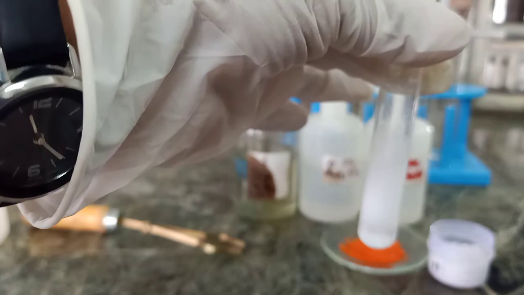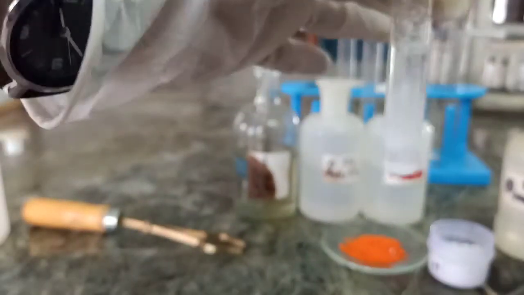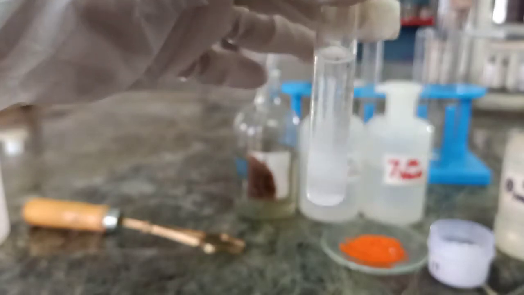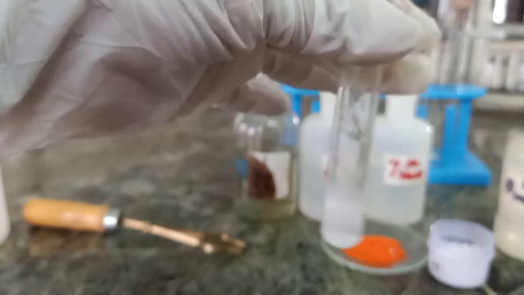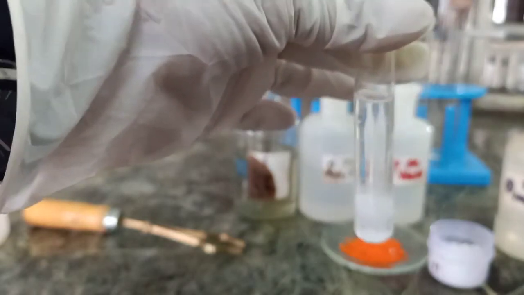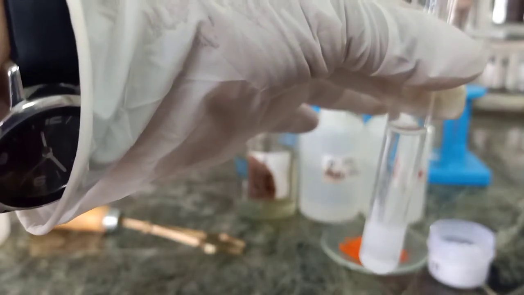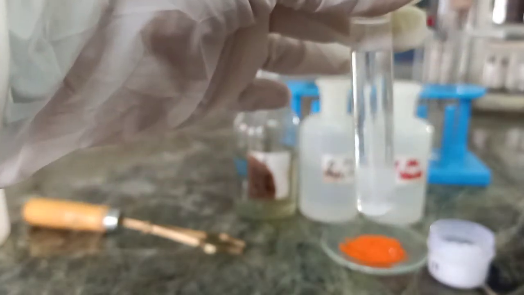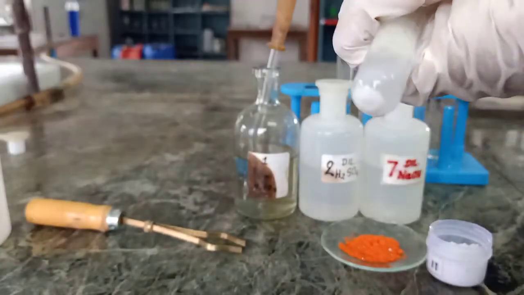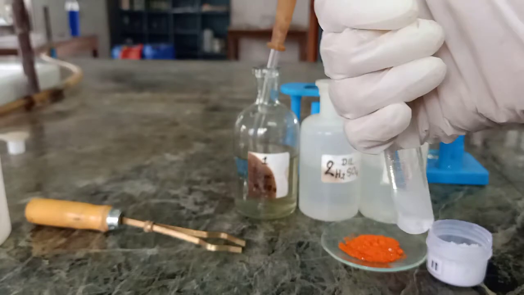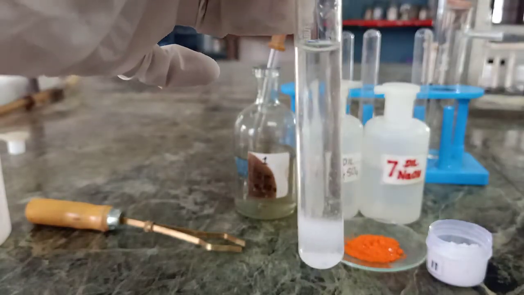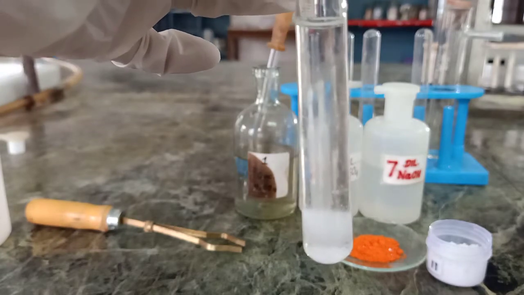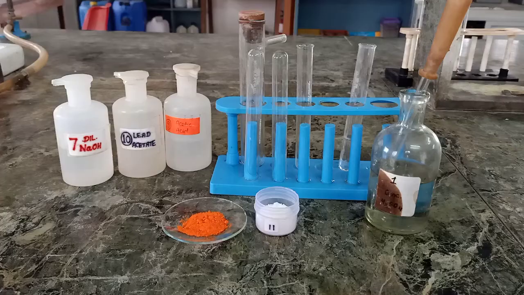Observe carefully. You can see the precipitate is getting slowly dissolved. And therefore I can say that yes, you can see this precipitate is getting dissolved. So I can say yes, this is chloride ion present in this salt.